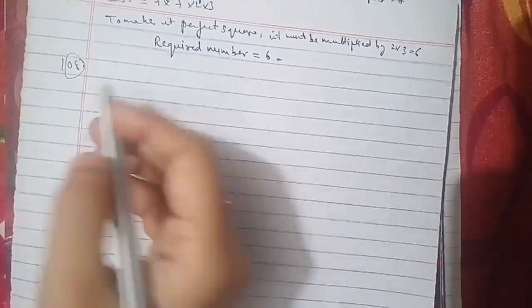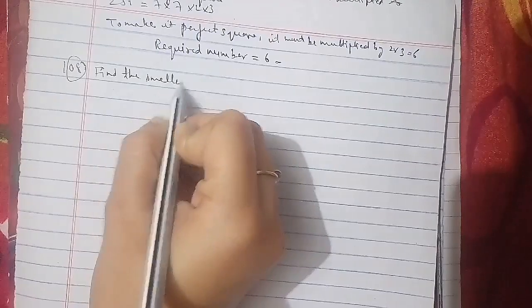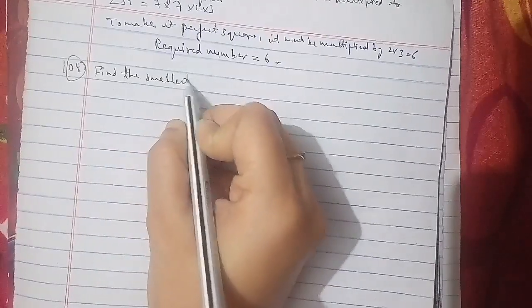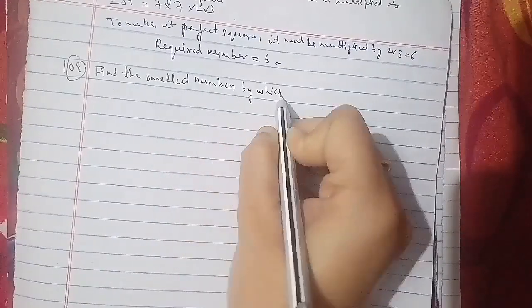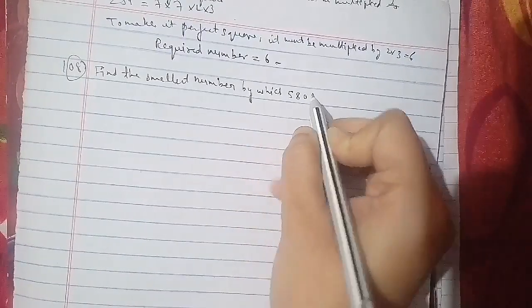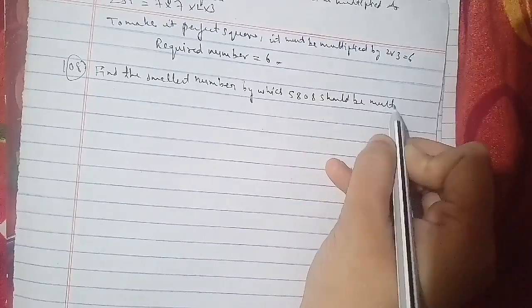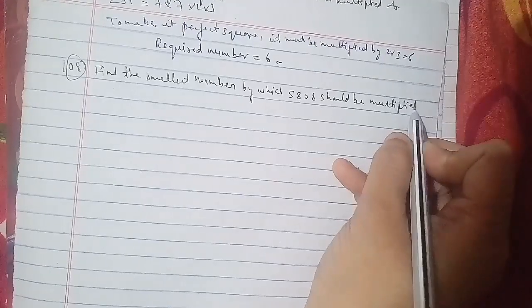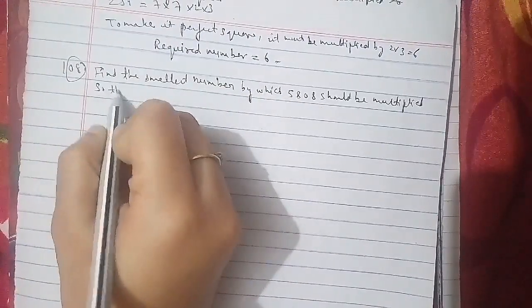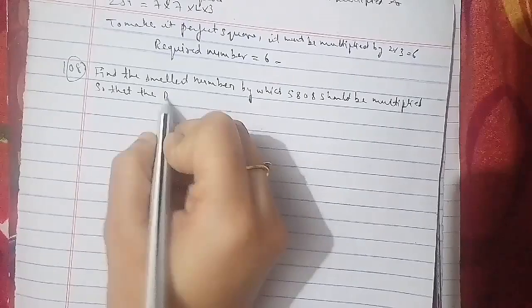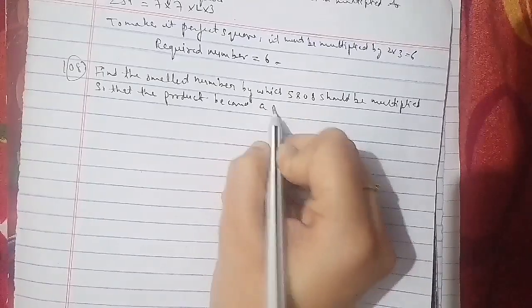Let's go ahead with the question first. Find the smallest number by which 5808 should be multiplied so that the product becomes a perfect square.